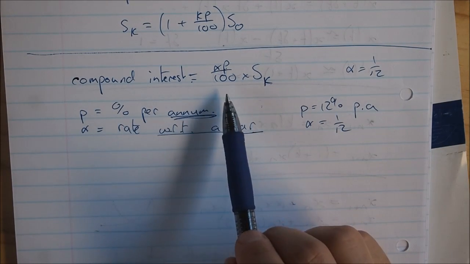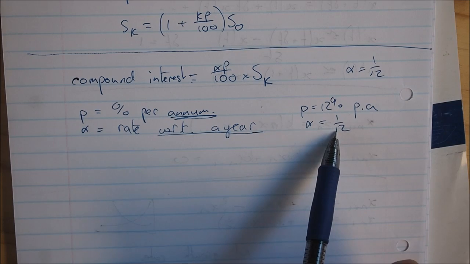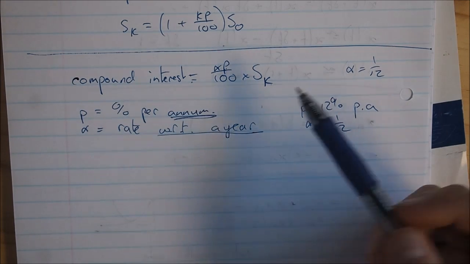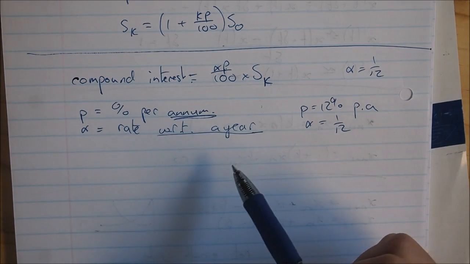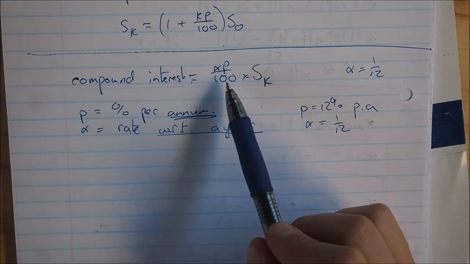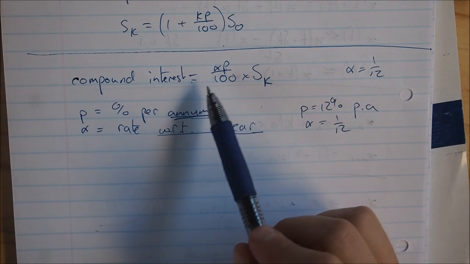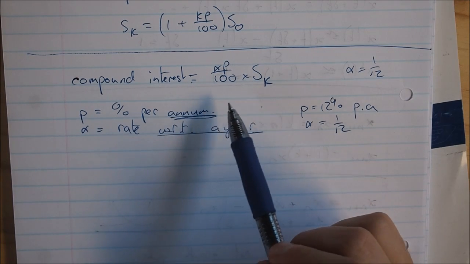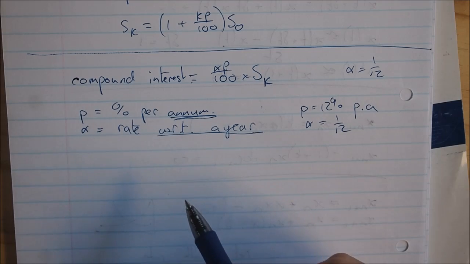So the more frequently that your interest compounds, the better it is for you as an investor. And some investments actually compound monthly or daily, so they are now quite frequent.